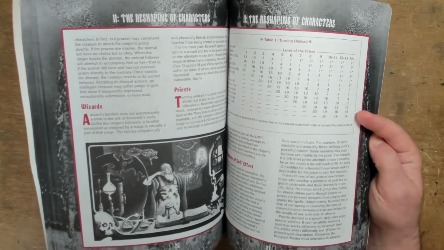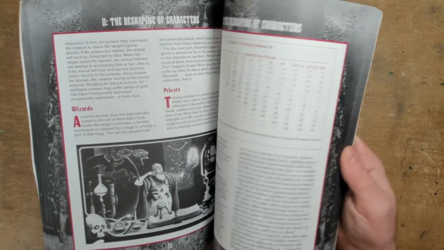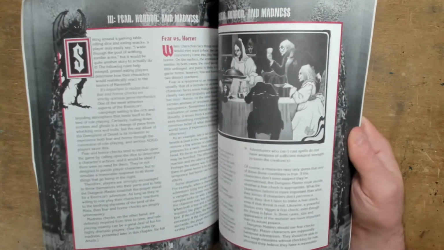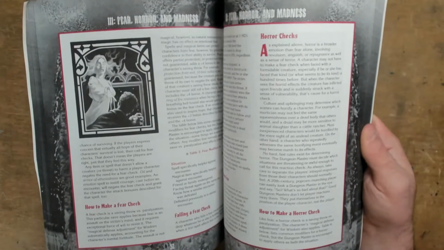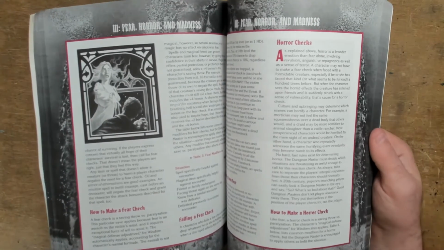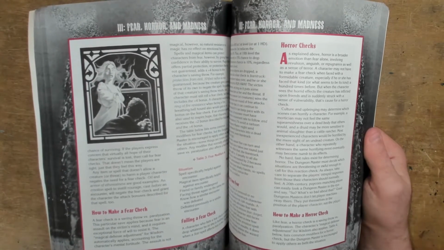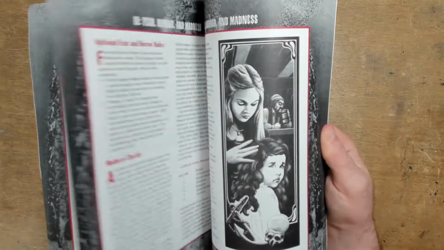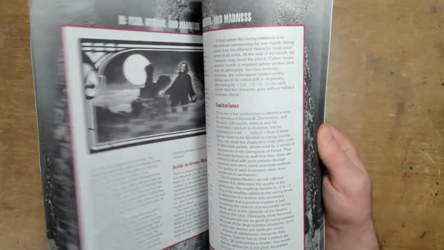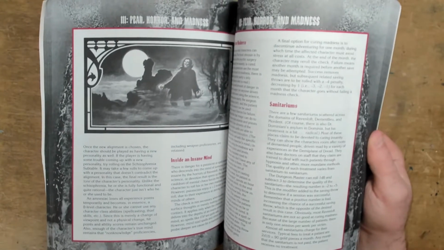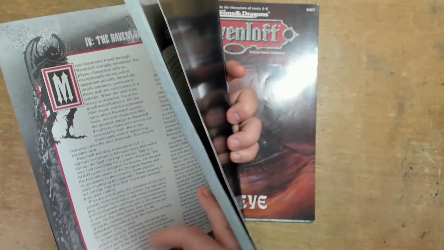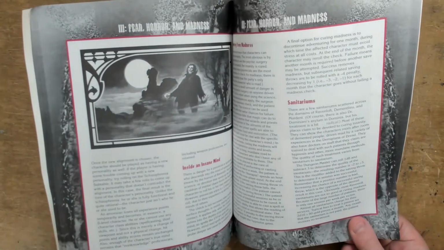Reshaping the characters, so turning undead's probably changed then for the cleric. This is more rules heavy, so it's going through your classes here and changing them. We have the horror check here, making a fear check, a horror check. We have some new rules mechanics it goes over. Staggering artwork there, I love it. What do we have here? Insanity, insane, same mind, yeah.